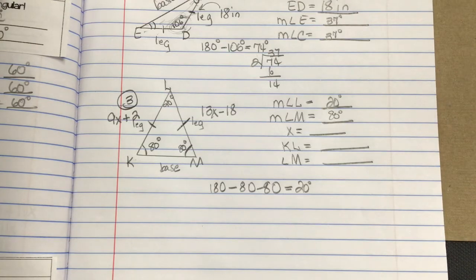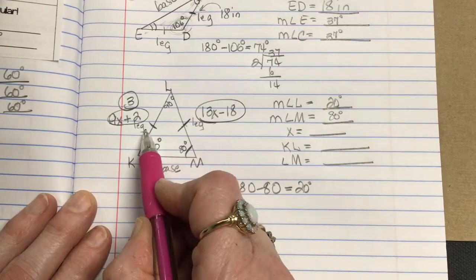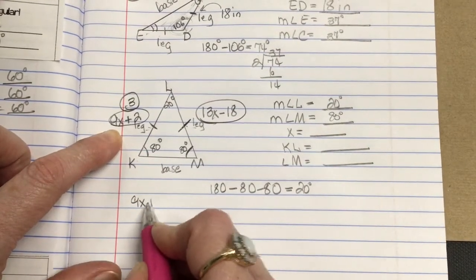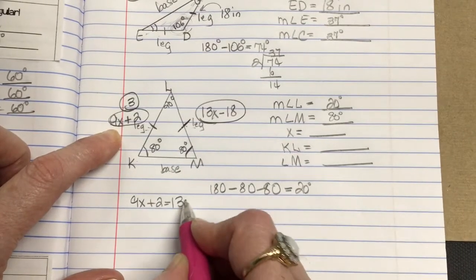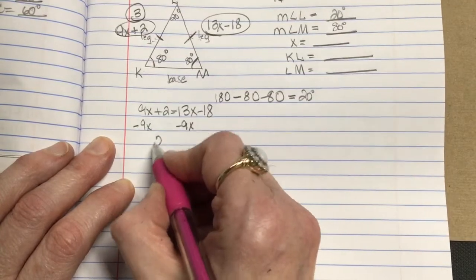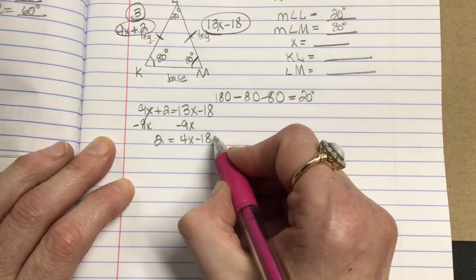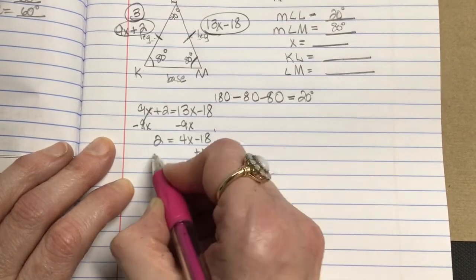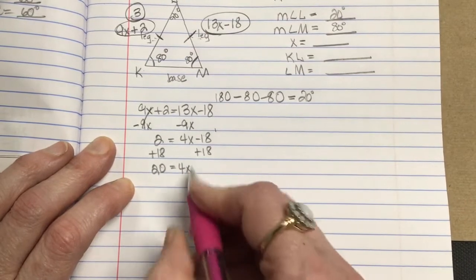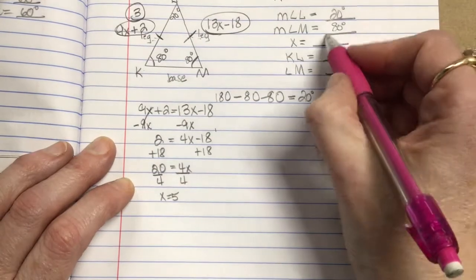Now, pay attention to where your isosceles triangle is, because here's your legs, and we know the legs are the same in an isosceles. So let's set 9x plus 2 equal to 13x minus 18. Minus 9x minus 9x, and I have 2 equals 4x minus 18. Add my 18. I get 20 equals 4x, and x is 5. So let's fill that in.